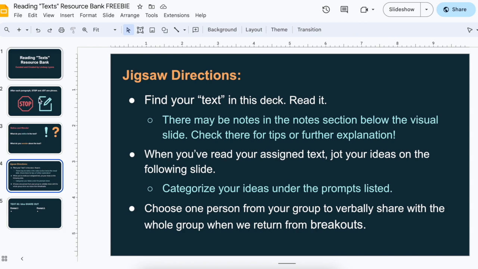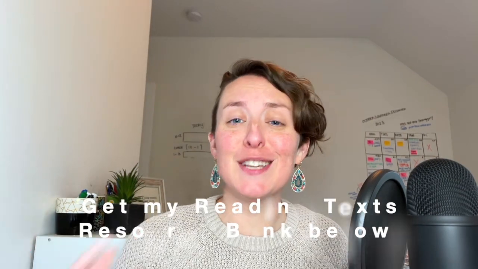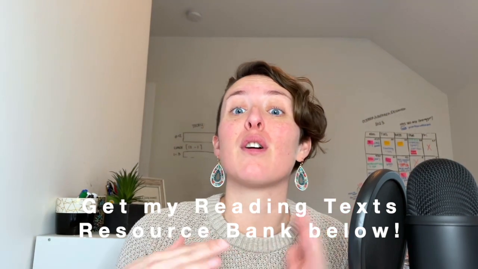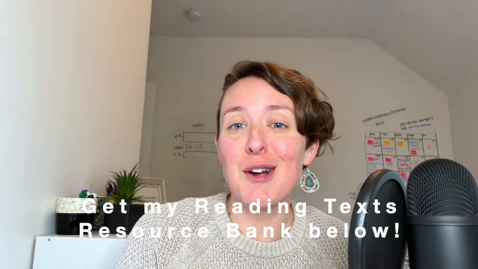So these are my favorite strategies. So again, that's Stop and Jot, Notice and Wonder, and Jigsaw for your reading supports. Always feel free to use these. Use them, personalize them, use them with your staff, help teachers use them and create their own resource banks, and just credit me when you can.